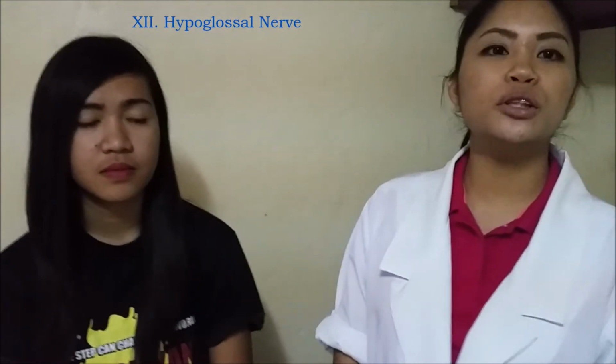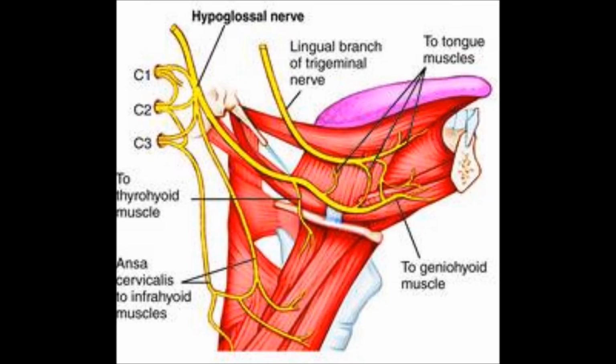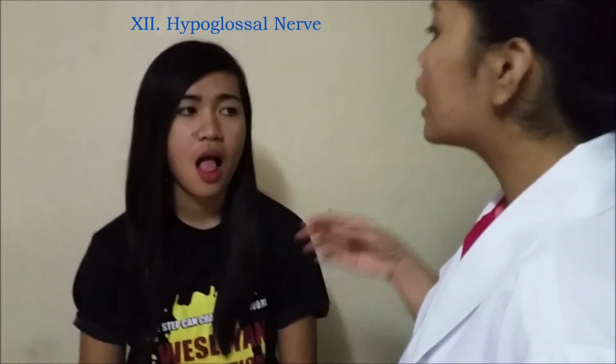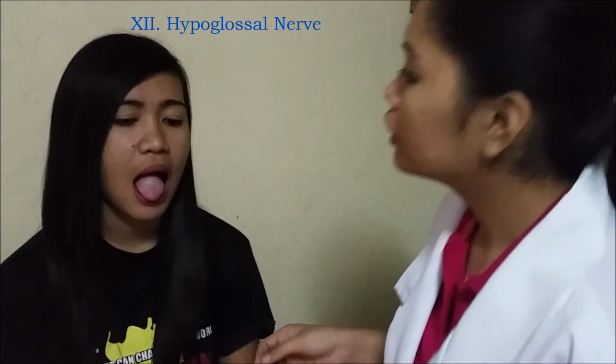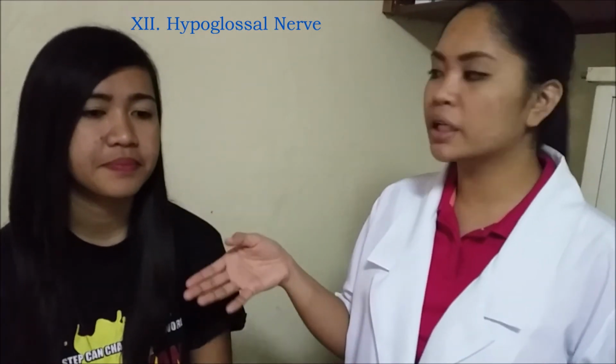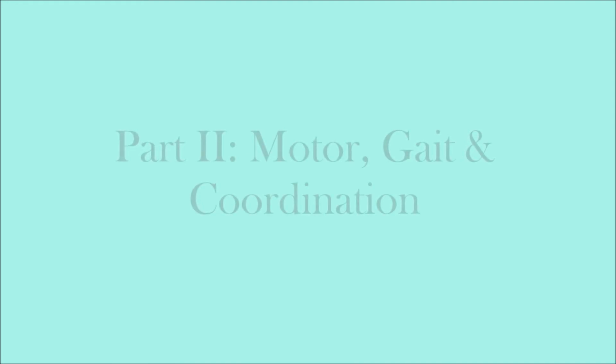The last cranial nerve, the 12th, is the hypoglossal nerve. This is a typical motor nerve that deals with the muscles of the tongue. What I'm going to have her do is stick her tongue out all the way down. What we're trying to look for here is if the tongue is symmetrical or if it deviates to the left or to the right.